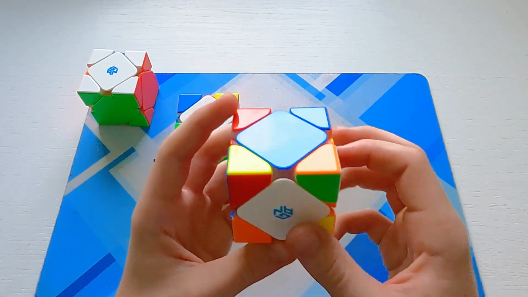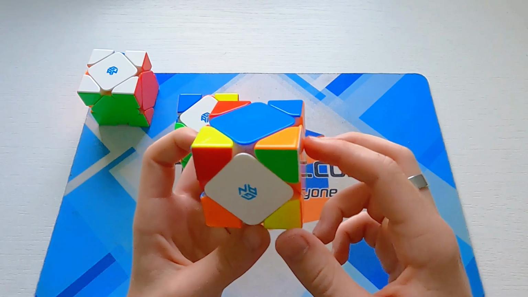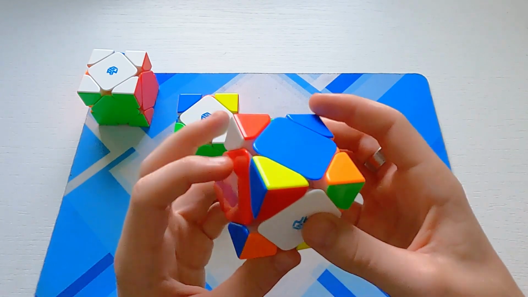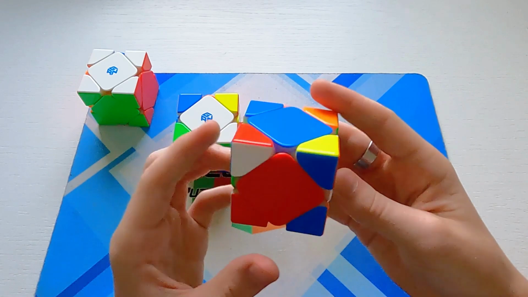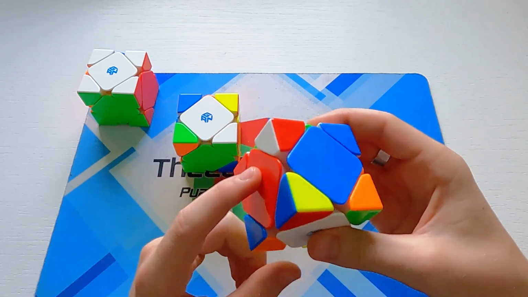So our U center is in the back, and this one is opposite. And we have pi in the back left. So we have an arrow right here, and this one is opposite.